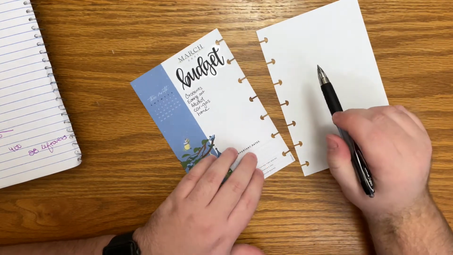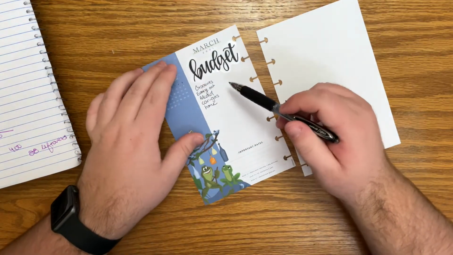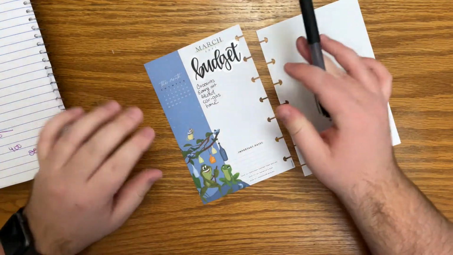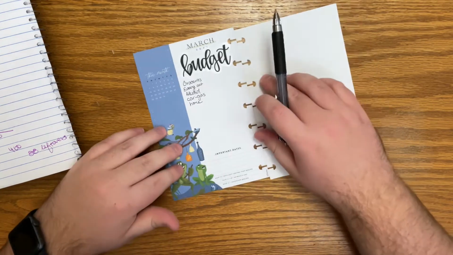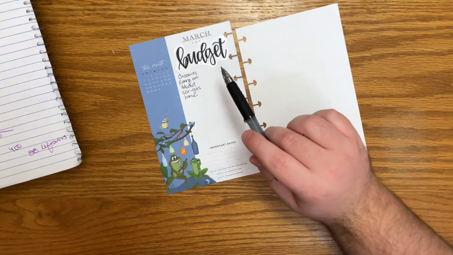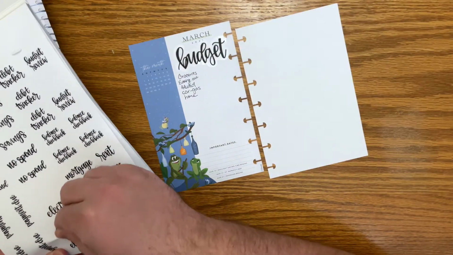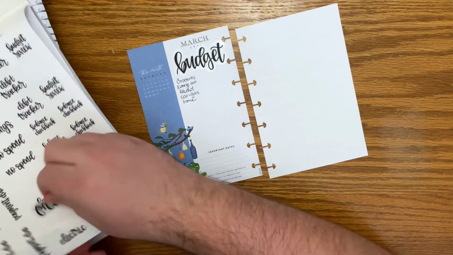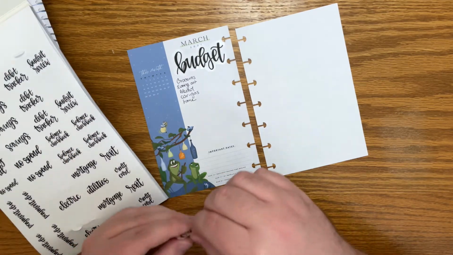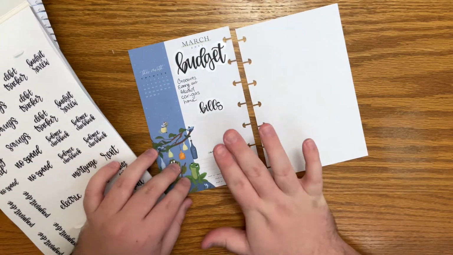Okay, so for all of the actual dollar stuff, I'll write in some of that info after I'm done filming, but this is just to kind of give you an overview of how I set it up. So that's what this section is used for. Now under that, we can take this bill sticker from Heather's book, and we'll put that right here, and write in my bills here.